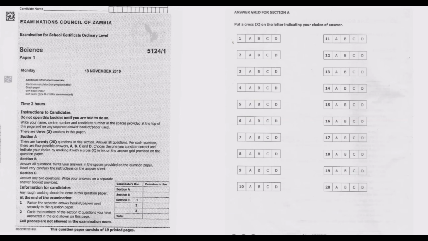Welcome to another episode on SUG12 exams. In this episode we are looking at the 2019 Science Paper 1, which is basically physics.